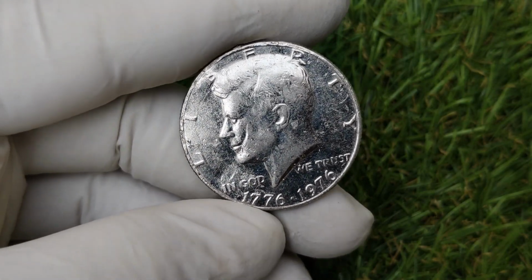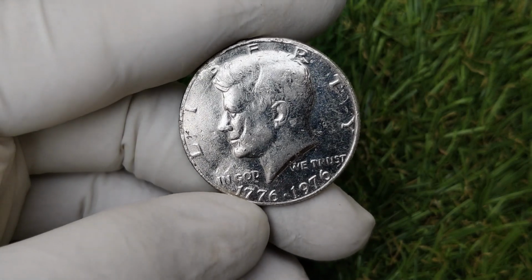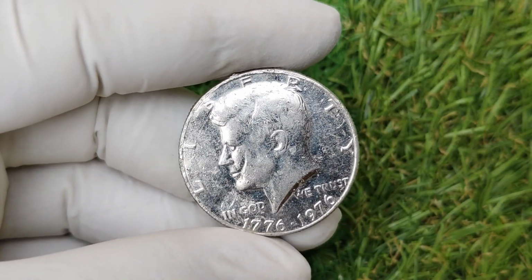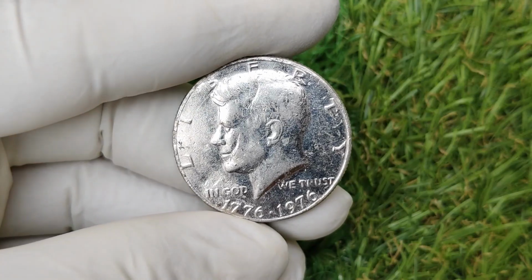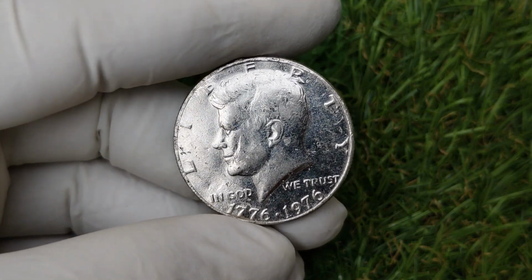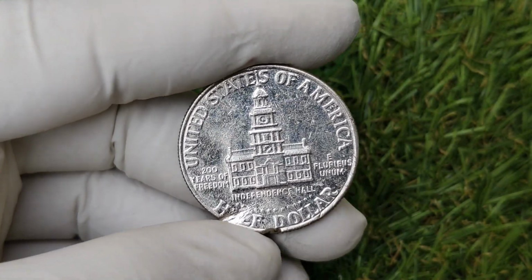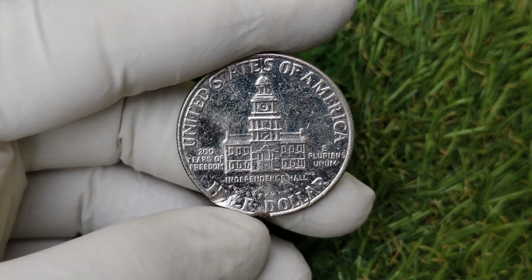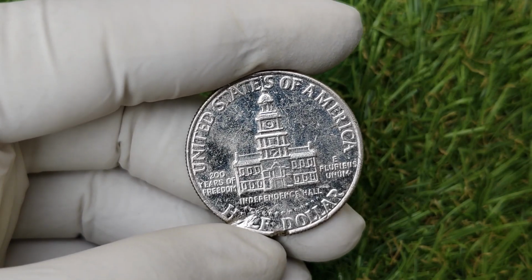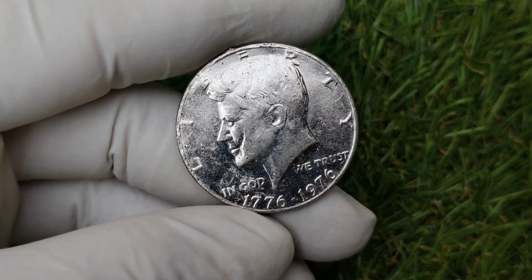The year 1776 marks the birth of the United States, the moment when 13 colonies declared independence from British rule. It was a bold and revolutionary act that shaped the future of the world. Fast forward 200 years, and America was preparing to celebrate its bicentennial. This was not just another anniversary. It was a once-in-a-lifetime national milestone. The government wanted something special, something every citizen could touch, save, and remember.